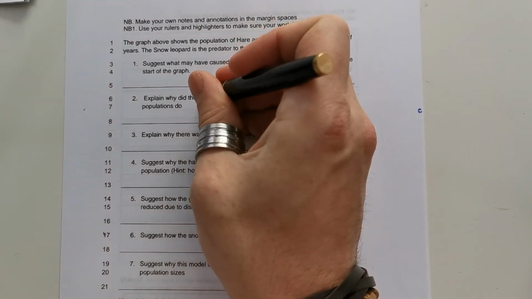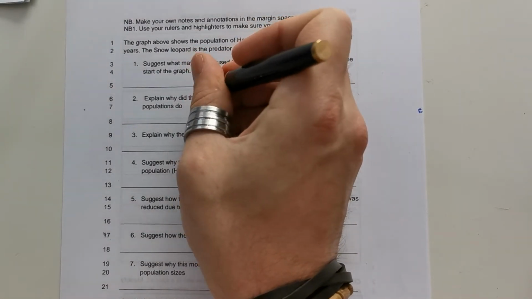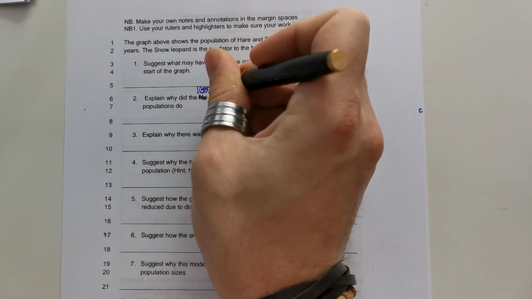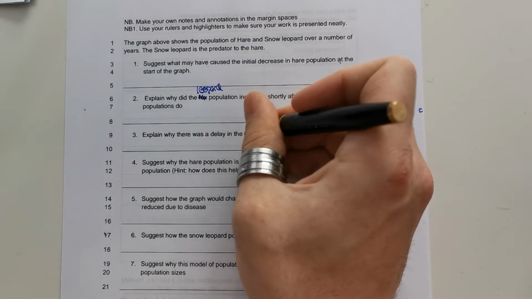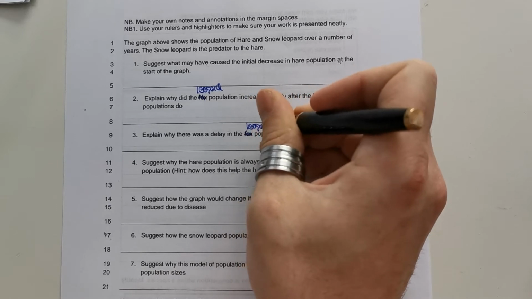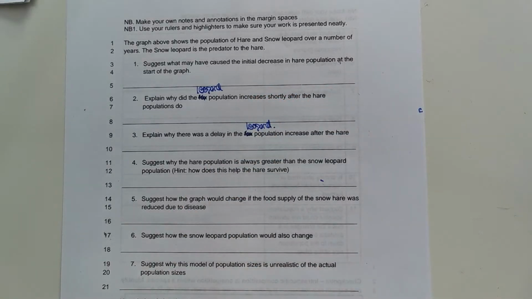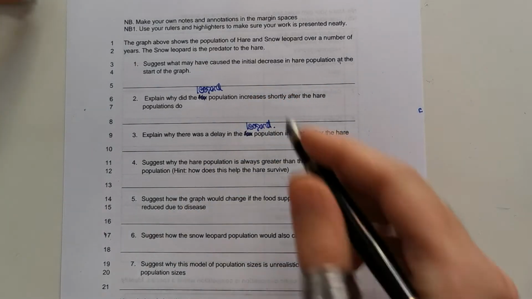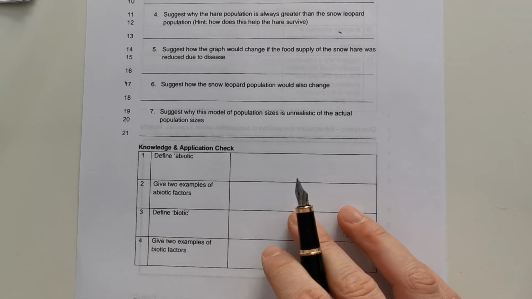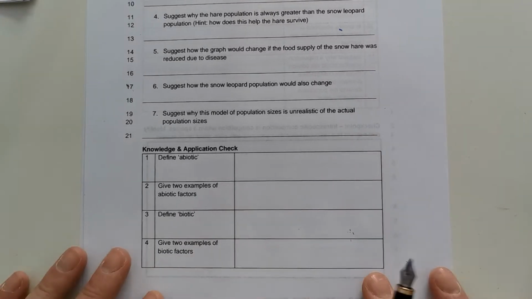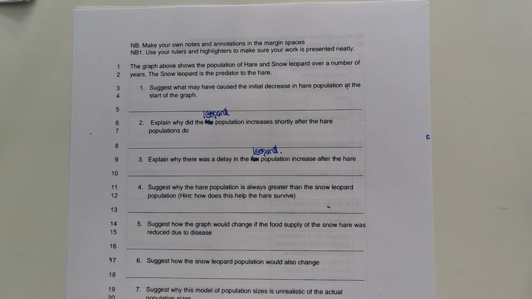Where it says fox population here, just scribble that out and change it to leopard. And then same again here, scribble that out and change it to leopard. So pause the video in a moment and have a go at these questions and then some of the knowledge and application questions on the next page. See how much of them you can have a go at using your resources, using what you've done, and then we'll go through the answers together in a few minutes once you've had a go and we've unpaused the video.